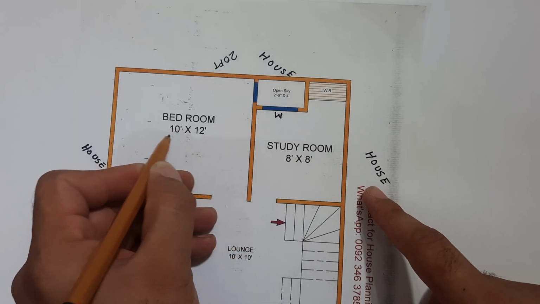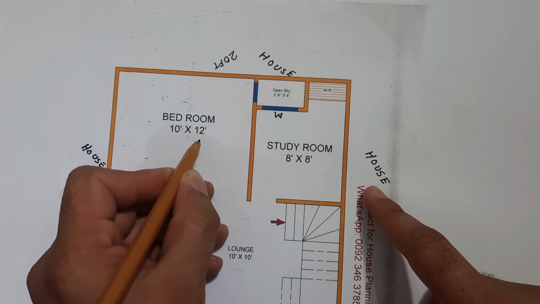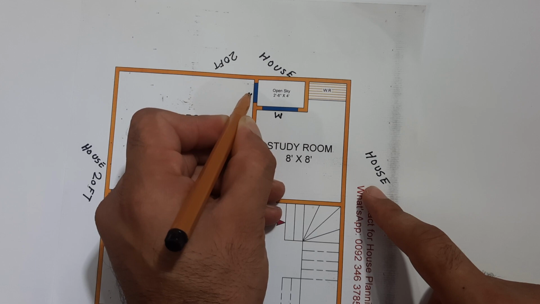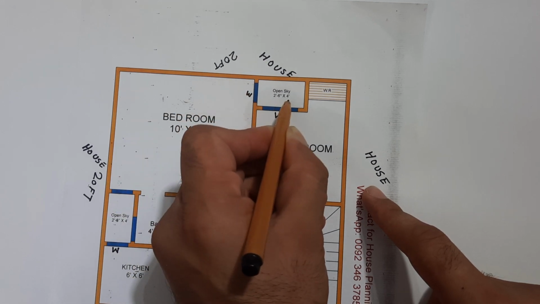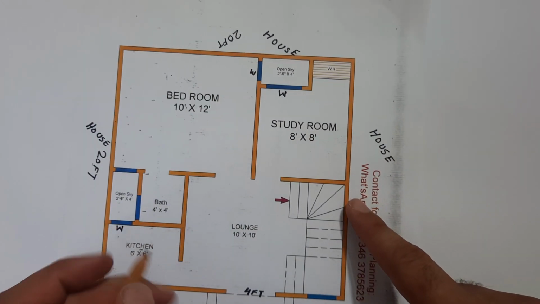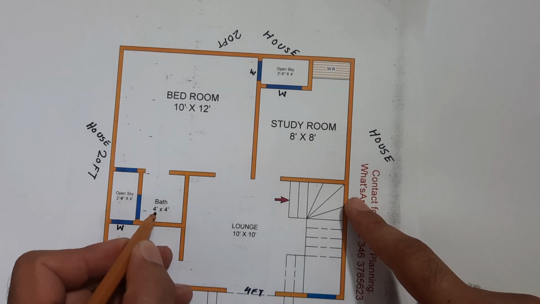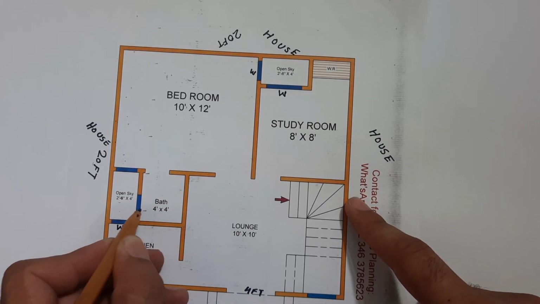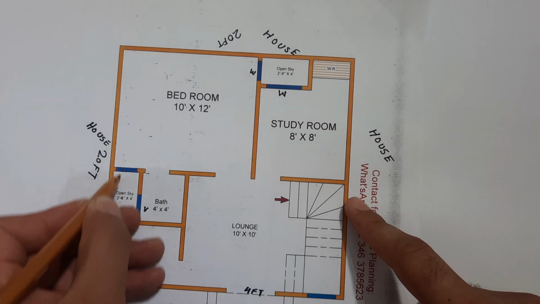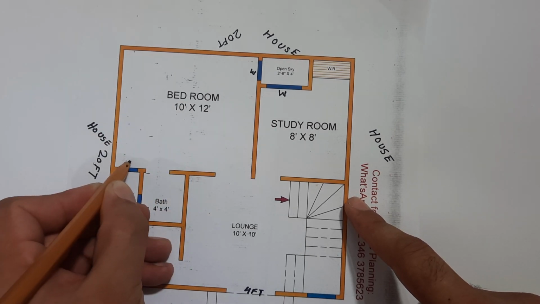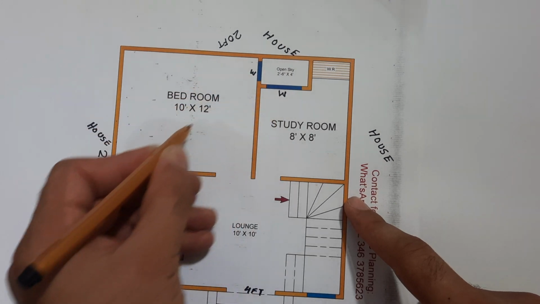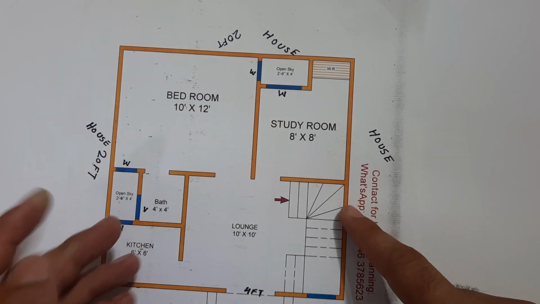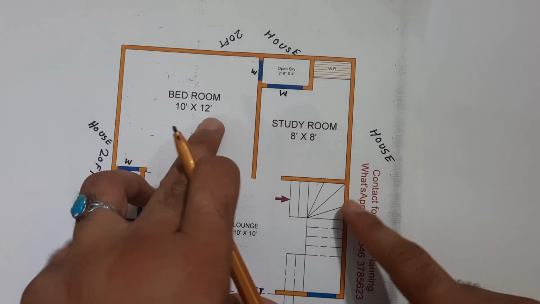The next one is the bedroom. Size of this bedroom is 10 feet by 12 feet. So this is its window to this open sky. Size you can see clearly. Next guys, you can see this is the attached bath for this bedroom, which size is 4 by 4 feet, and this is its ventilation. And this is the window for this bedroom. Here guys, you can see cross ventilation you will find for this bedroom. So size is 10 by 12 feet.